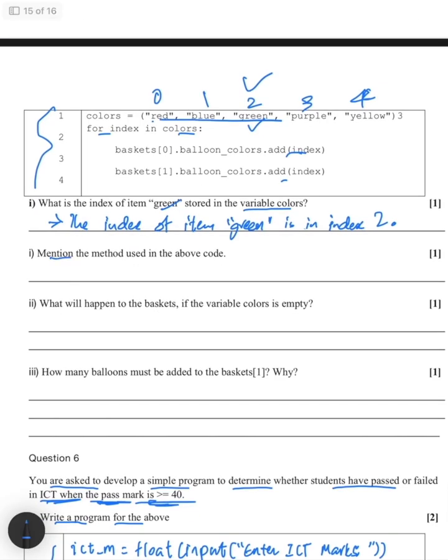So the next question is: mention the method used in the above code. What method is used here? If you see here, the only method that is used is the add method. Because of this add method, we are going to add the balloons which are in the index here. So the method used is the add method.